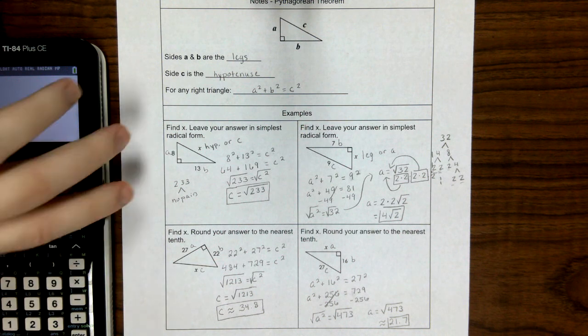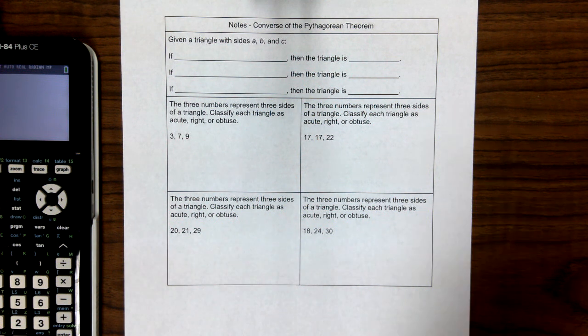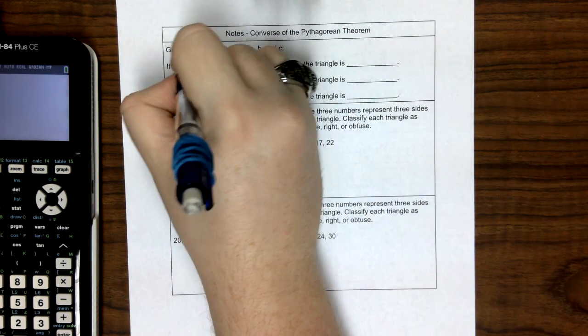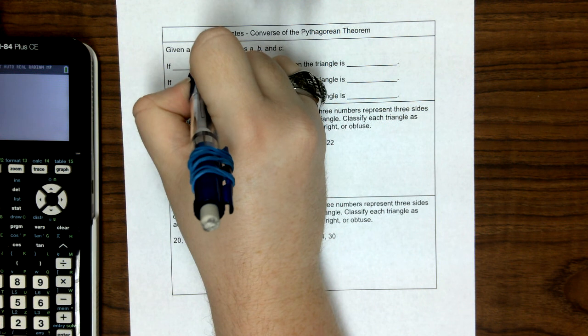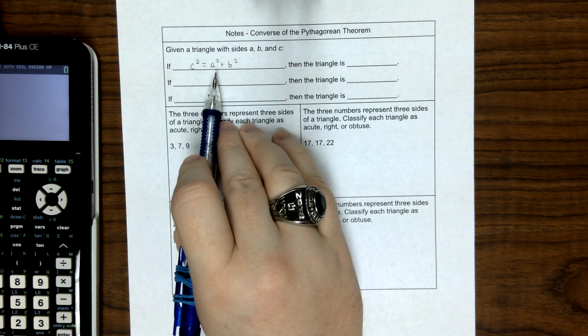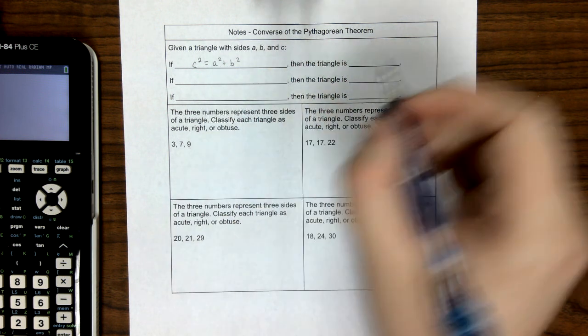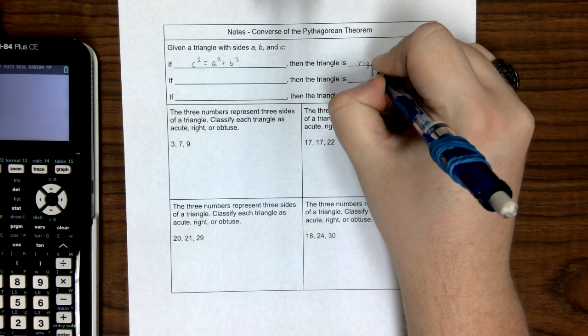All right, now we're going to look at something called the converse of this theorem. And converse just means you kind of state the theorem backwards. So the theorem says earlier, if it's a right triangle, then a squared plus b squared equals c squared. What we're doing now is we're going to reverse it. So now, and I'm actually going to write it backwards a little bit. So I'm going to say if c squared equals a squared plus b squared. Remember, that's the theorem from earlier, just written backwards, and it's okay that I did that. If this is equal to this, then the triangle is a right triangle.